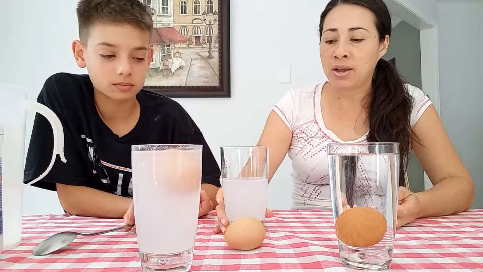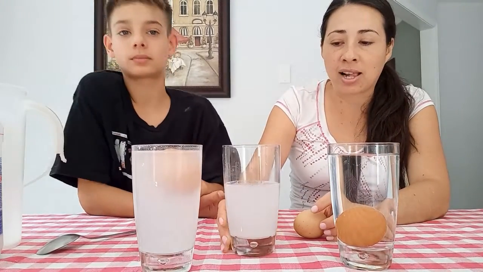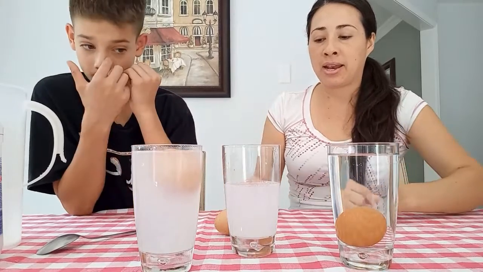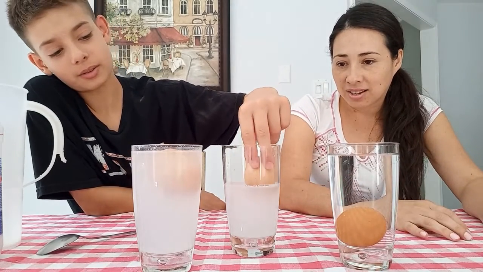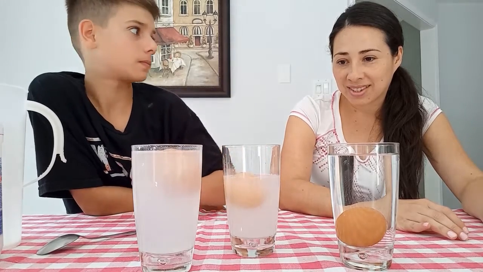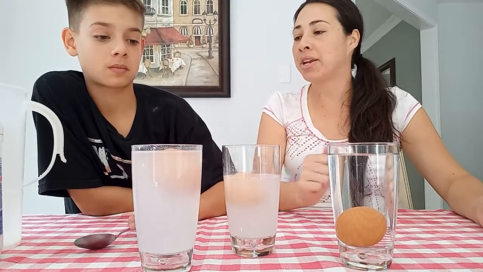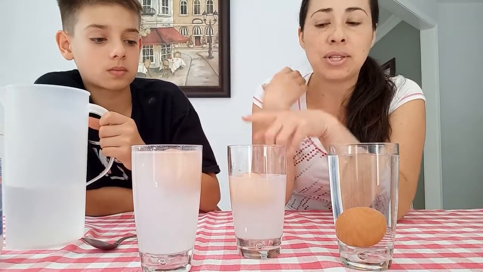So in here, we did mix half a cup with salt, and now Derek is gonna place the egg, and let's see if it floats as well. I'm assuming it will float. What do you guys think? There you go, it is staying floating. So what we're gonna do is we're actually going to add some fresh water in here to fill up the cup and see what's gonna happen.